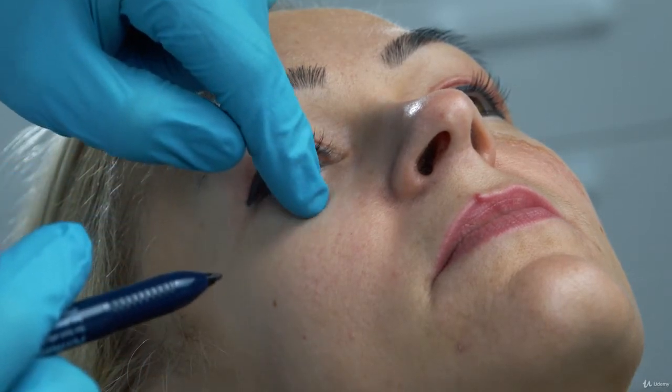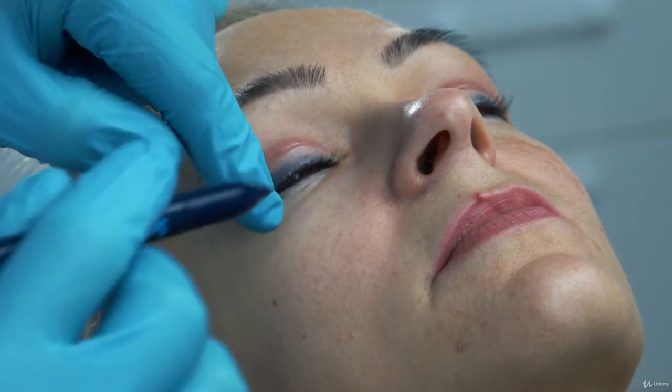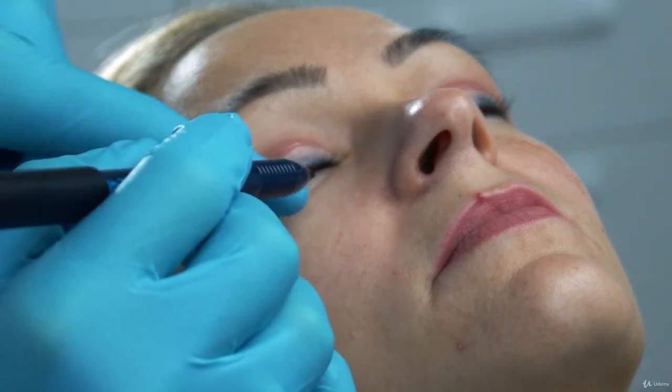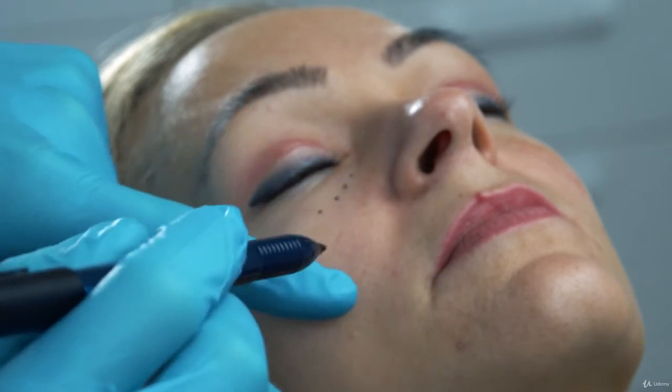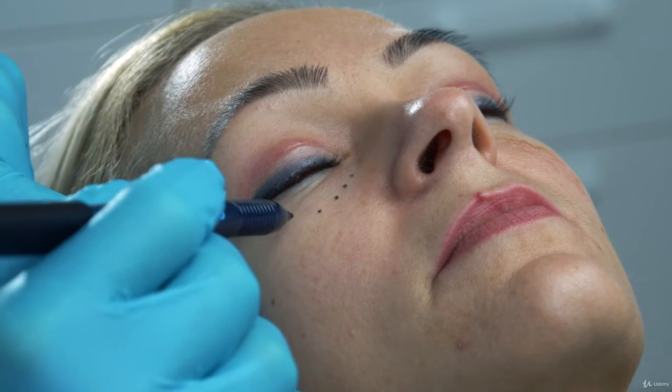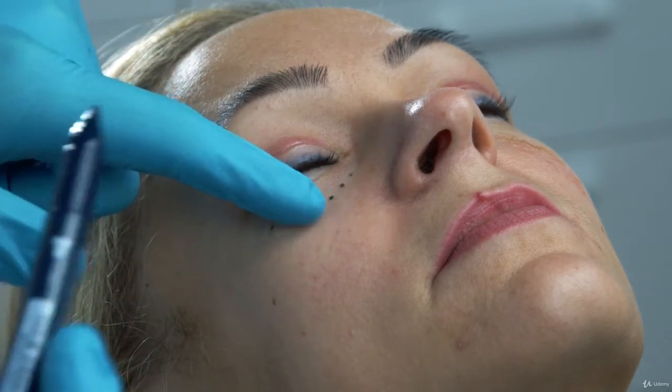She wants her nasolabial folds done and lips injected as well. So we will be starting from the cheeks. Now I am touching the bone, the zygomatic bone, and I want to evaluate where is the edge of that bone. And actually a natural fold that we can see corresponds with a bony edge.